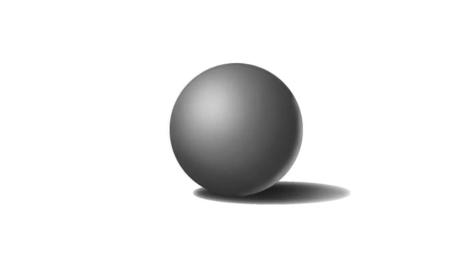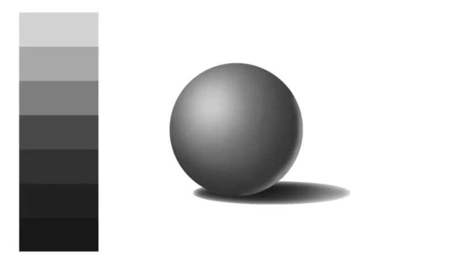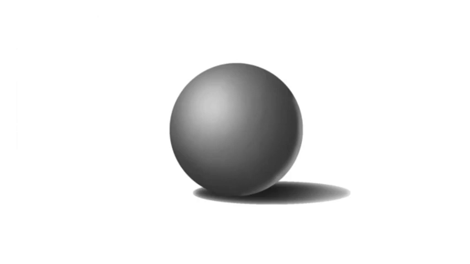Now, this is all created because we have specific locations of value. Value, of course, is the darkness or lightness of a color. It's how we understand the world around us, and of course, most importantly, it's how we understand forms. Now, these locations of value tell us where the light is originating from as well.